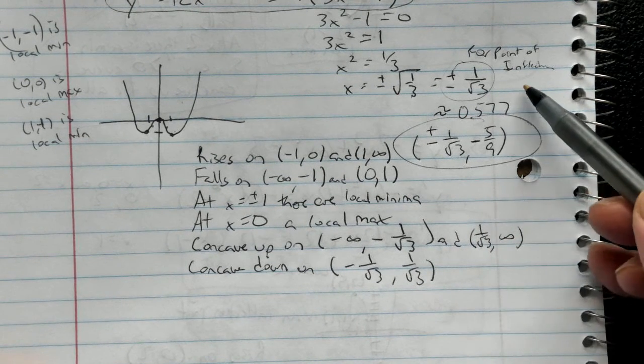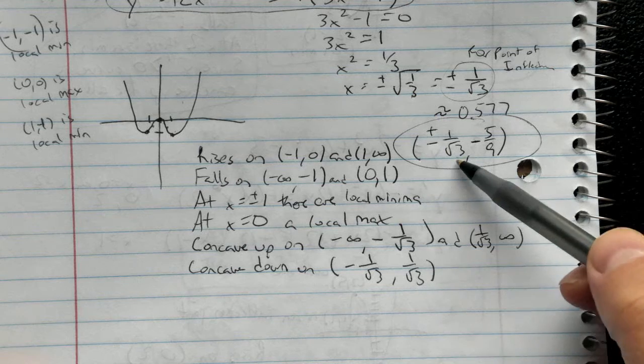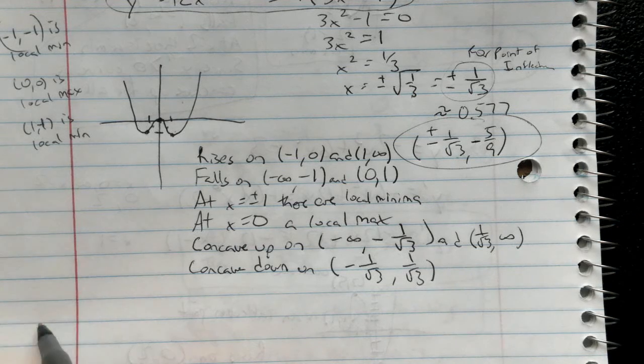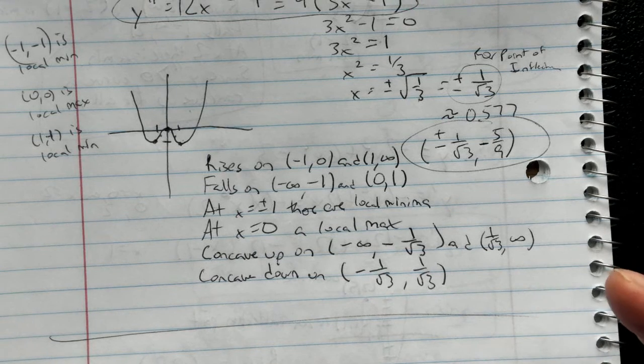And as we already wrote, the points of inflection are there. So that's number 17.